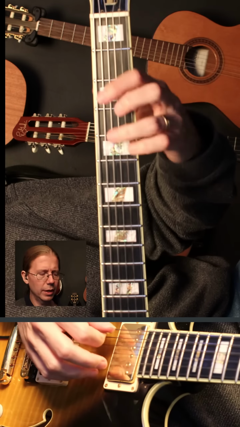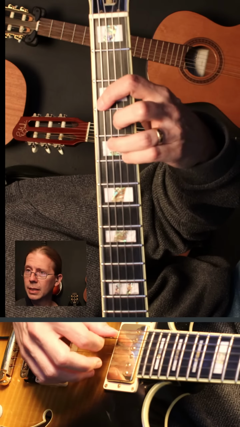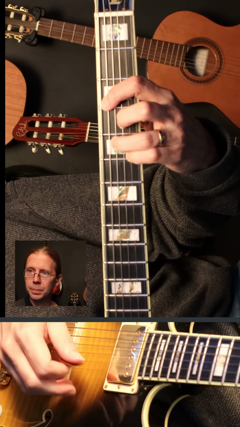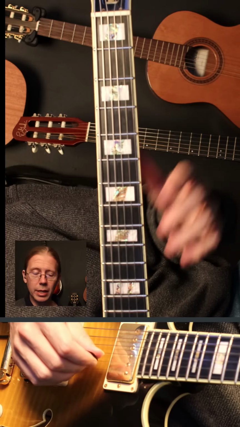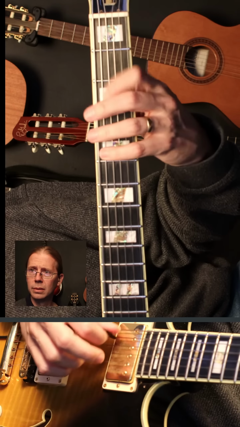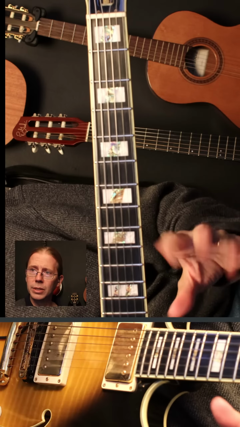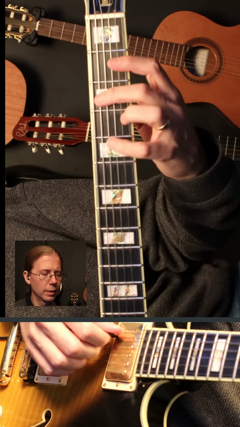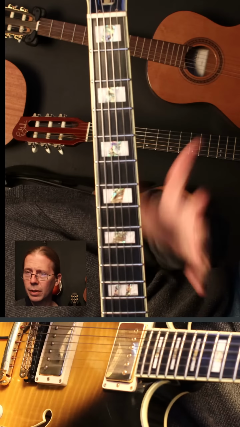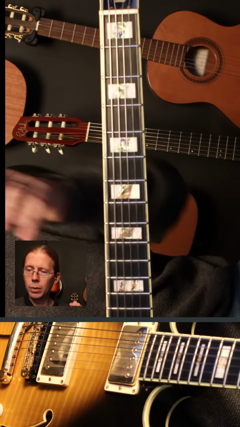So if we have a chord built on the tonic like C, that would be a tonic major chord. We can also have tonic minor, and we still hear this note, right? And so we have the tonic minor, we have a chord built on that.